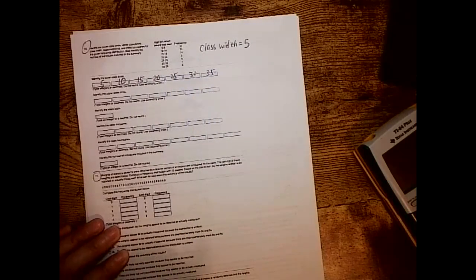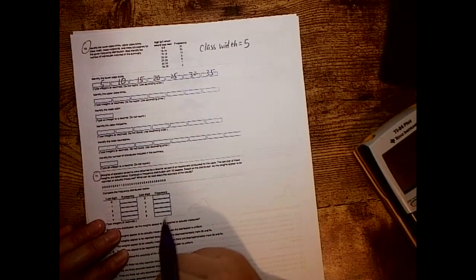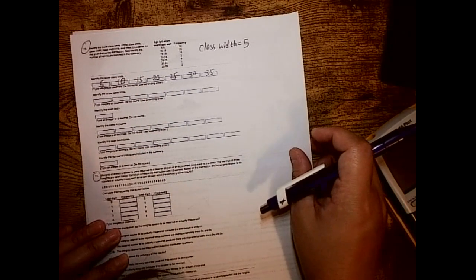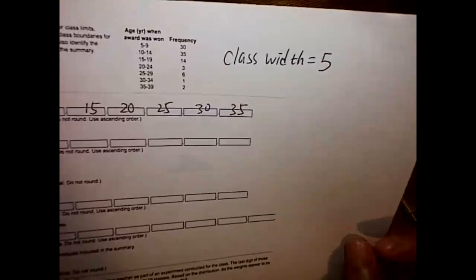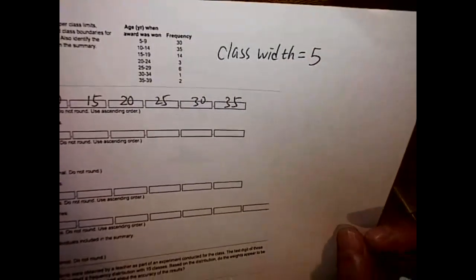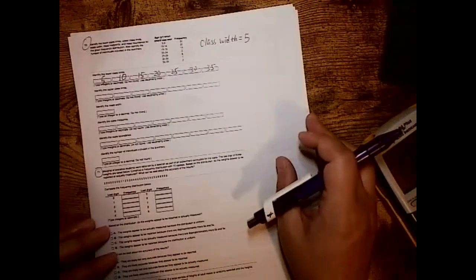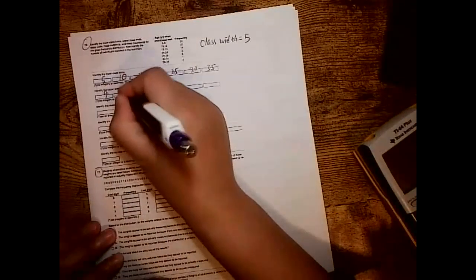Are we good with the first part of this question, all the class lower limits? In the second part, we need to identify all the upper class limits. The first class has upper limit 9, right? Then 9, 14, 19, 24, 29, 34, 39.